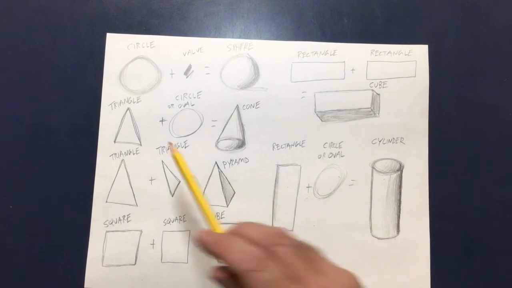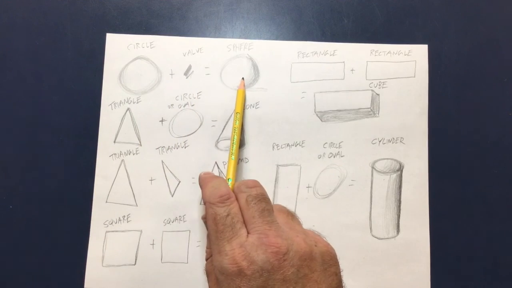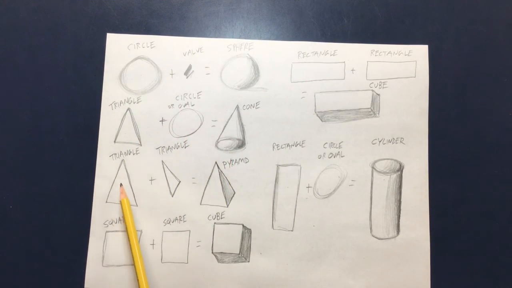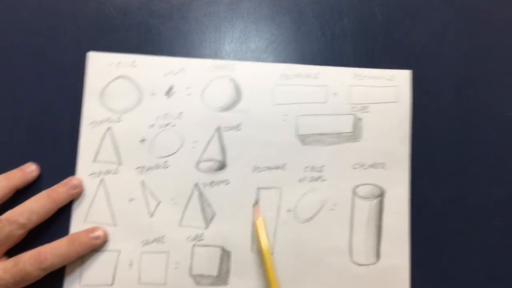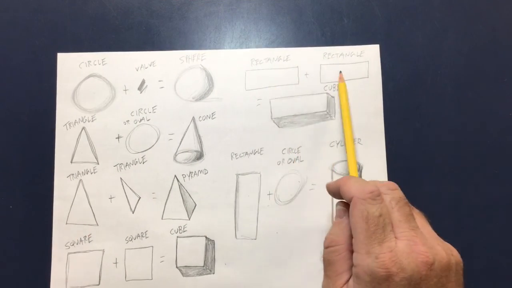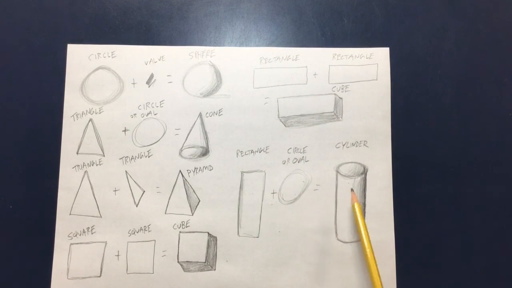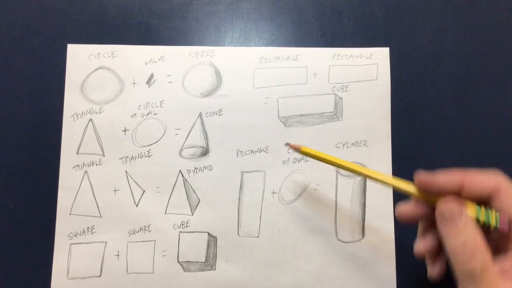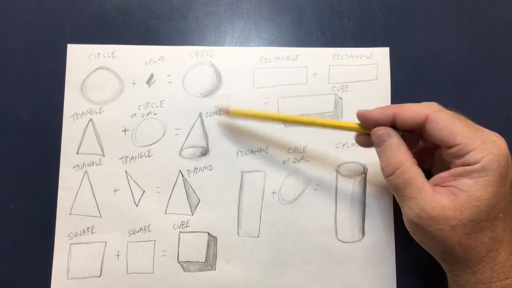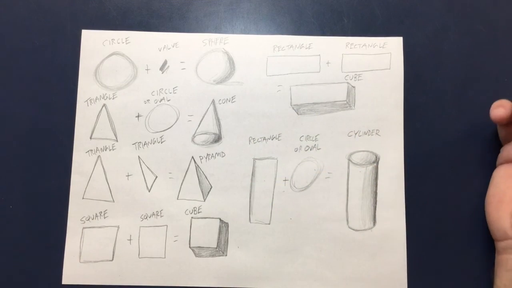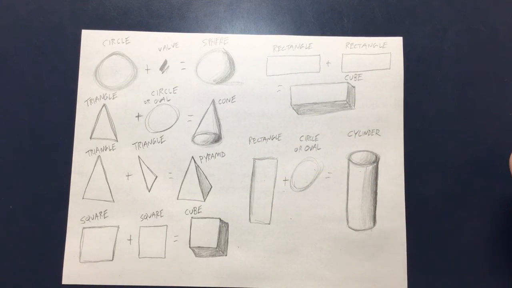forms from shapes. So circles and values to make spheres, triangles and circles or ovals for cones, triangles and a different type of triangle for pyramids, two squares for a square cube. We got rectangles for a rectangular cube, and then rectangles plus circles or ovals for a cylinder. Okay, so you guys, I want you to go through, I want you to practice this. That is going to help you understand how to create basic forms from basic shapes.